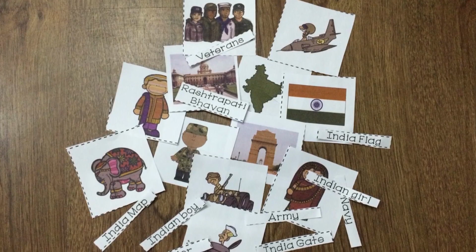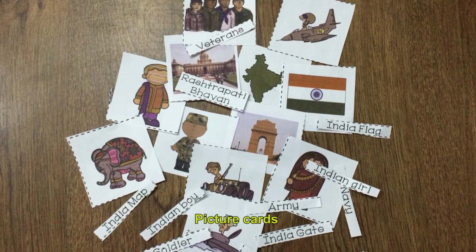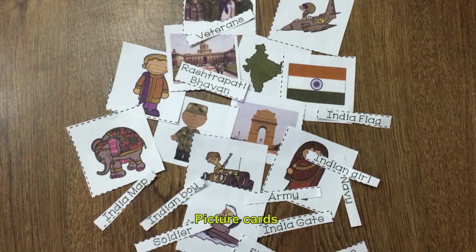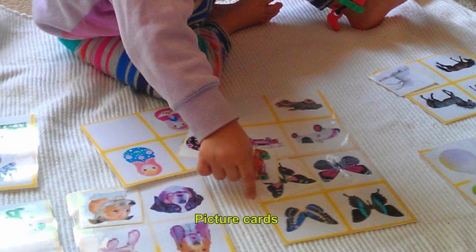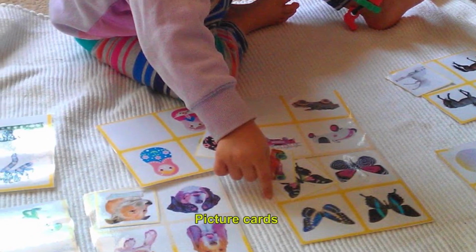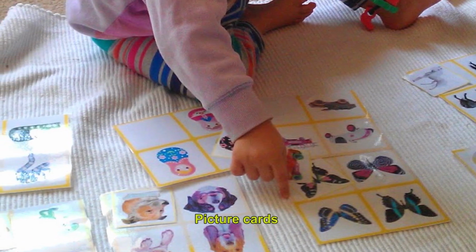Activities for this component can include picture cards that are familiar to the child, which can be matched to the corresponding alphabet card. In addition, the picture cards to a corresponding alphabet can be plenty, and the child can group the cards to the sounds they perceive each word has.